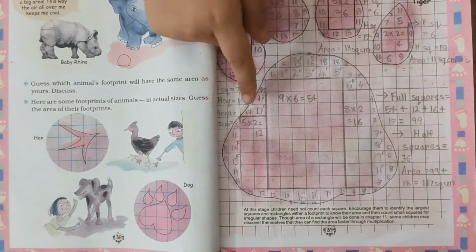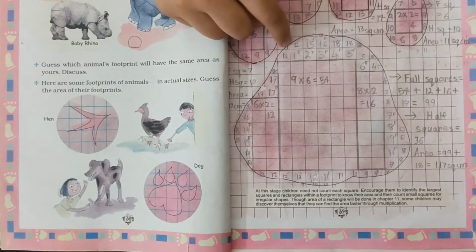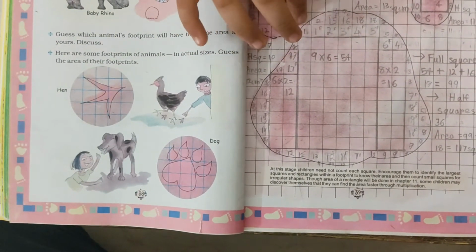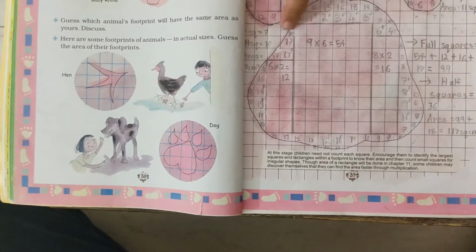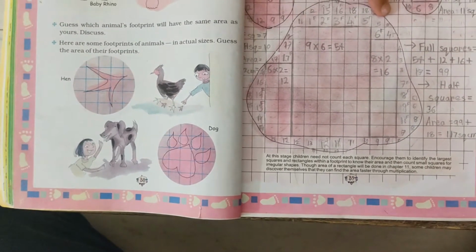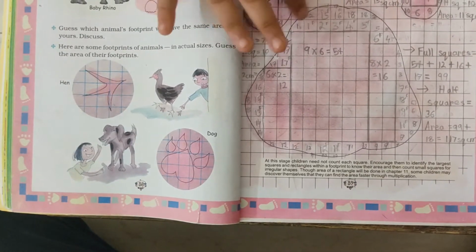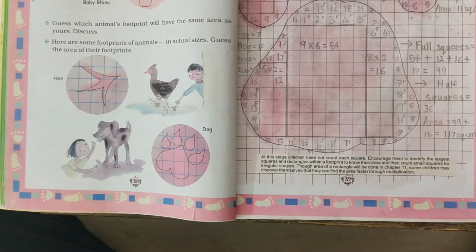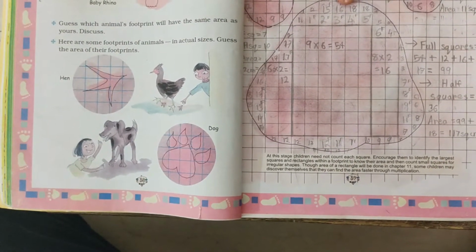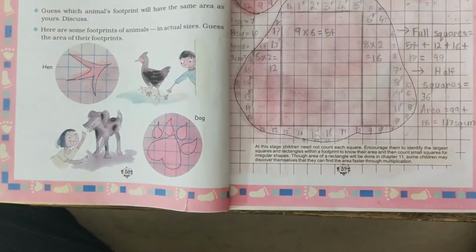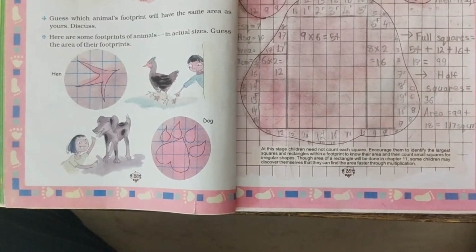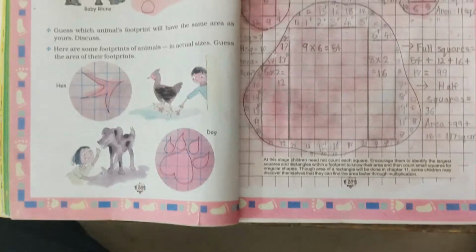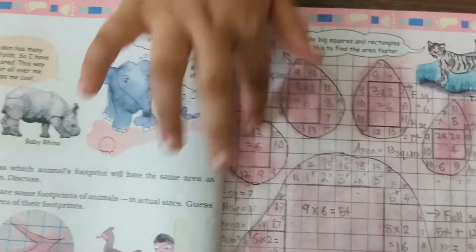Now I will count half squares. These two will make a full square. So this is one full square. Similarly, these two make another one full square. Similarly, if we count like this, we will get 36 half squares here. Or we can say that we will get 18 full squares. So the area of this figure is 99 plus 18 equal to 117 square centimeters.